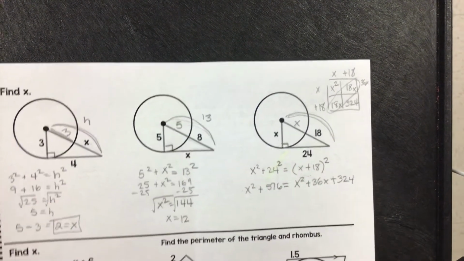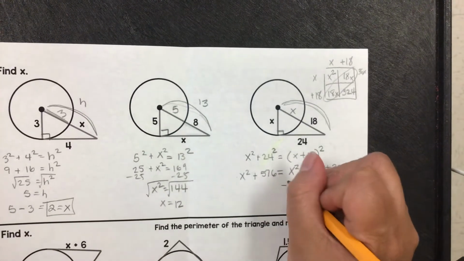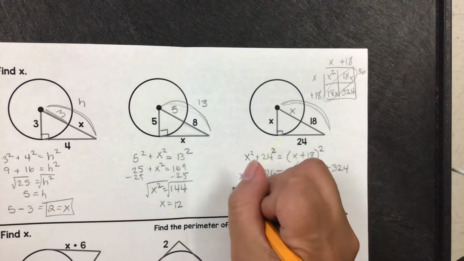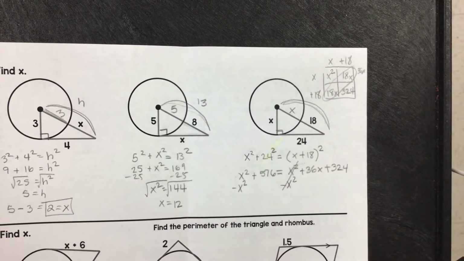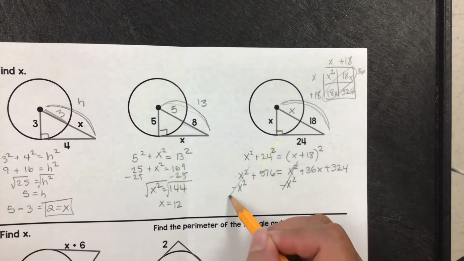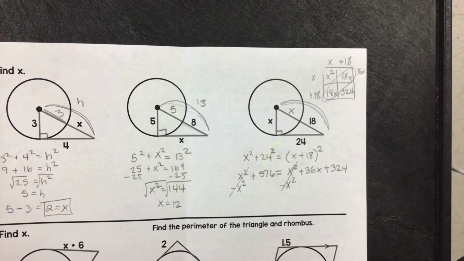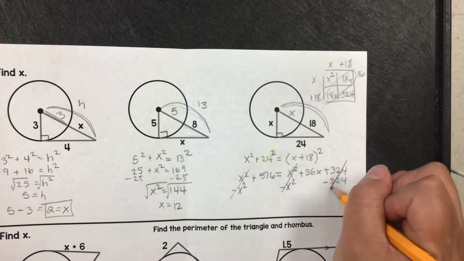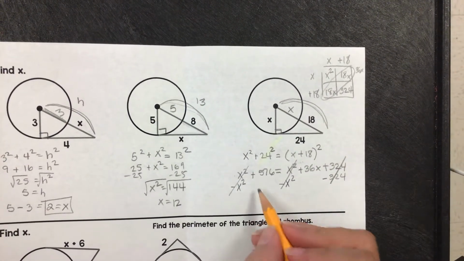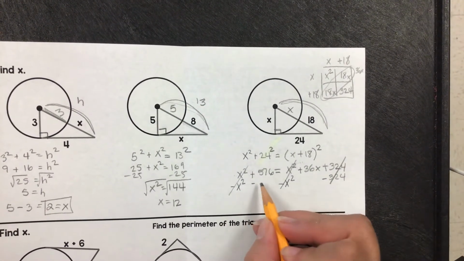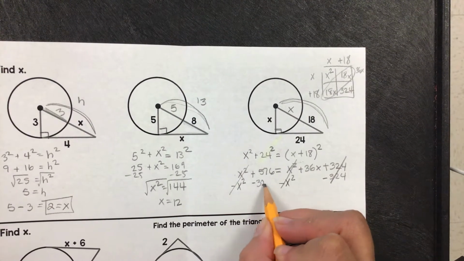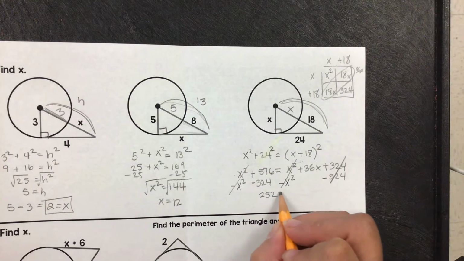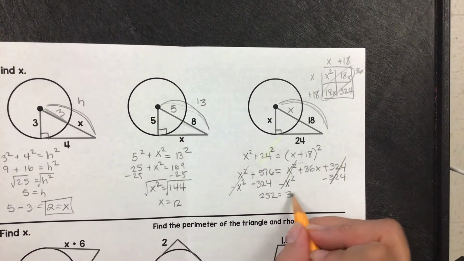And that's equal to, sorry, I forgot the squared on this one, x squared plus 576. What I would do is I would subtract the x squared from this side so it can eliminate it, minus x squared, so it could be the same on both sides. It ends up canceling out. Then I'm going to subtract the 324 from this side so I can eliminate it. And I'm going to line it up with this one because those are the like terms, minus 324. That gives you 252 is equal to 36x.